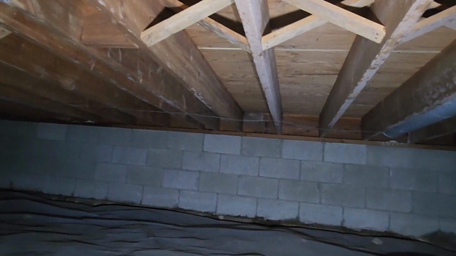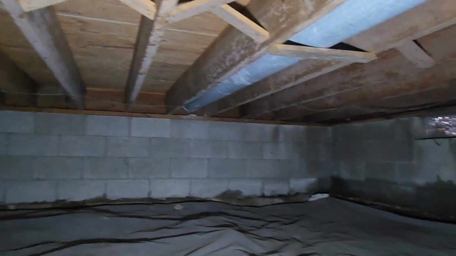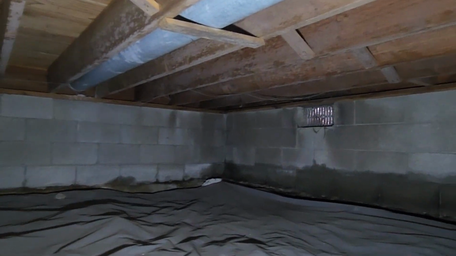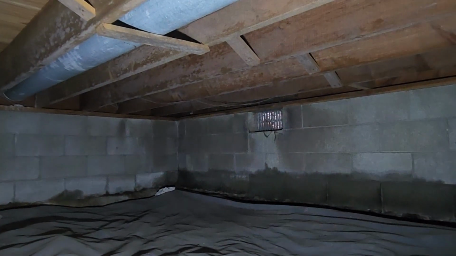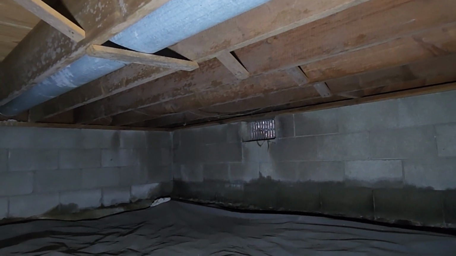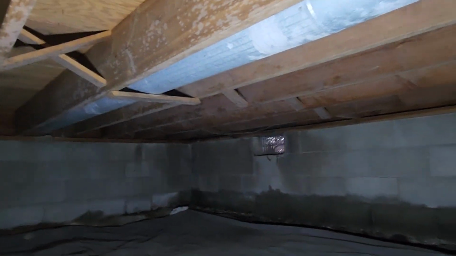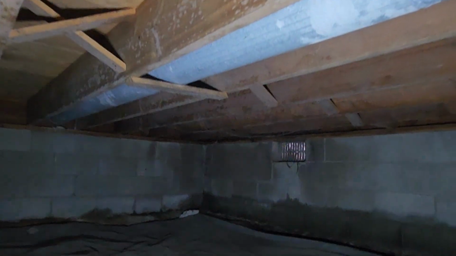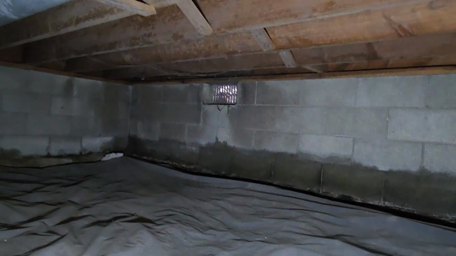So if you have any indication or any reason that you think that you might have extra water or waterproofing issues or any kind of mold or water damage in your crawl space, definitely reach out to us. Complete Detail Cleaning and Restoration, Troy, Ohio. We'll be glad to come out and take a look and see what we can do to help get it cleaned up for you.